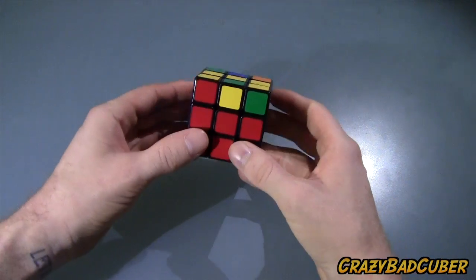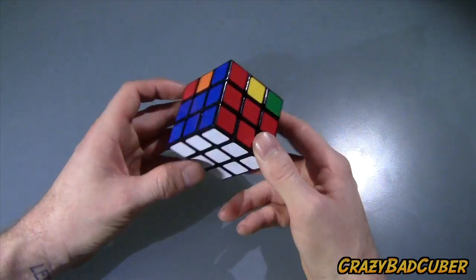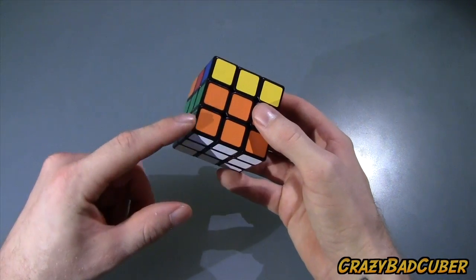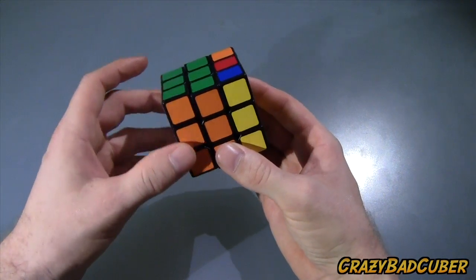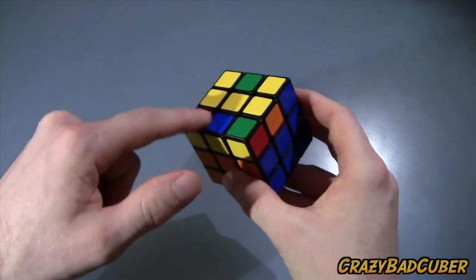You have clicked on OLL. What OLL stands for is orientation of the last layer. So from previous tutorials, you should have built your first two layers by now, meaning this whole layer here is done and this whole middle layer is also done, and what you're focusing on now is the top layer.